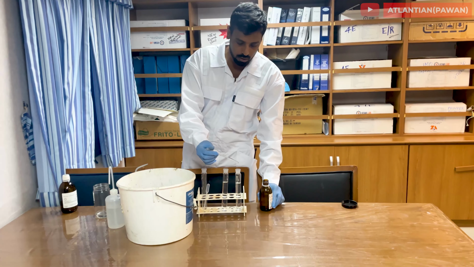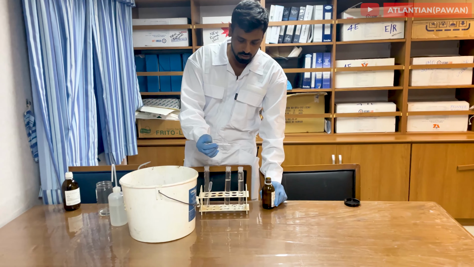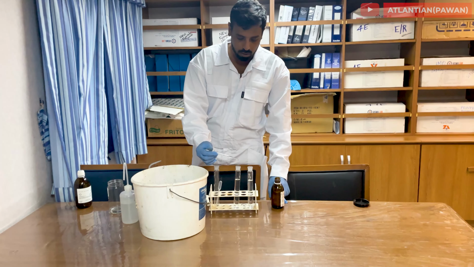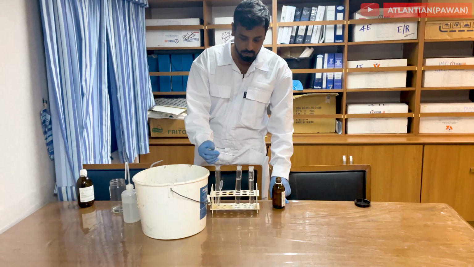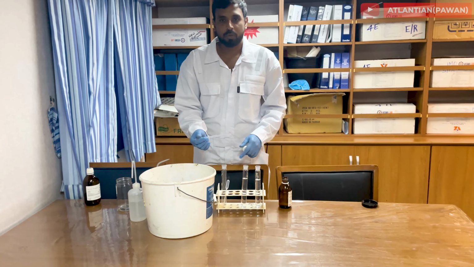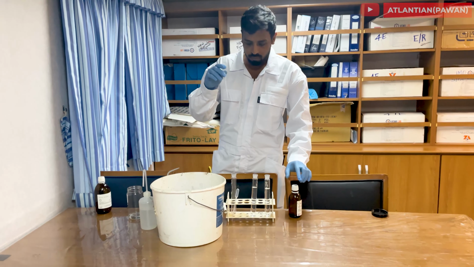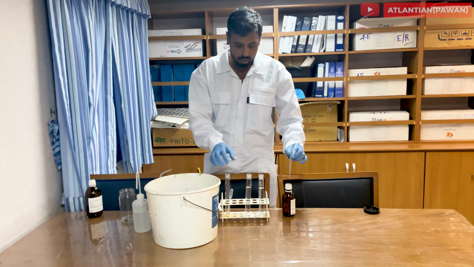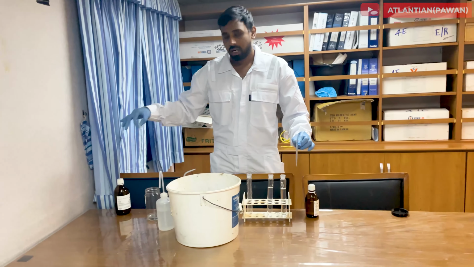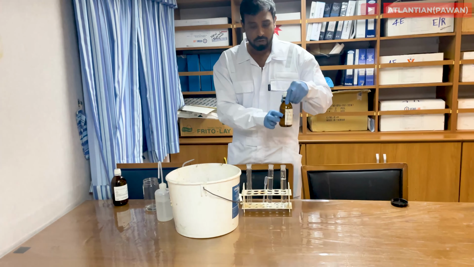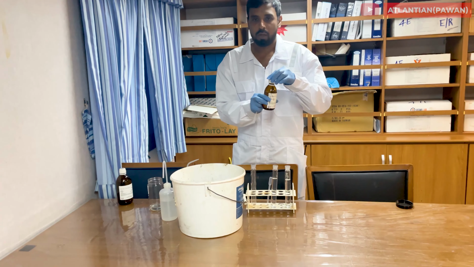1, 2, 3, 4, 5, 6, 7. We'll add 7 drops instead of 5 drops. 1, 2, 3, 4, 5, 6, 7. 7 drops we have added into this. Make sure the pipette tubes which you are using are different for both bottles. For silver nitrate it should be different, and for nitric acid it should be different. They should not be the same, otherwise chances are it will contaminate your main bottle.